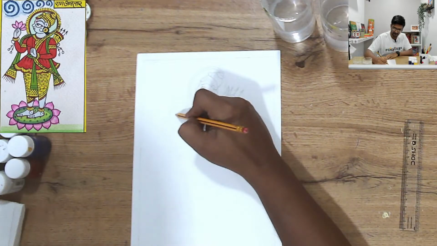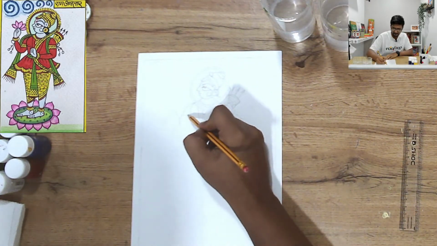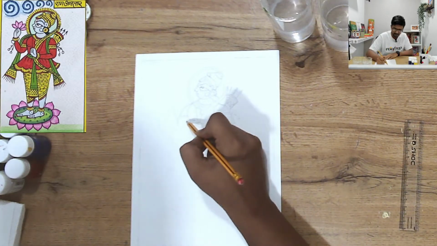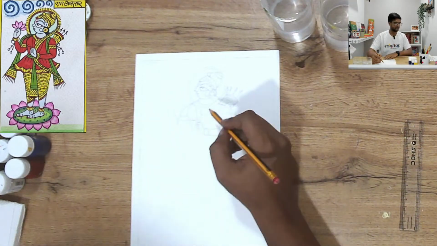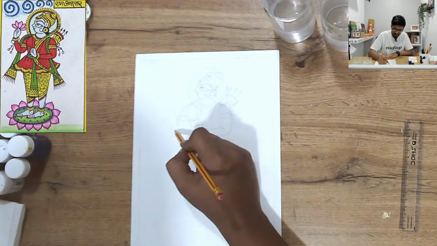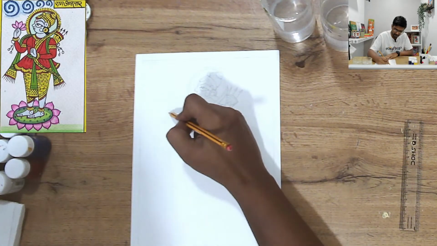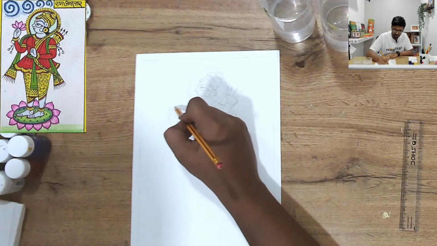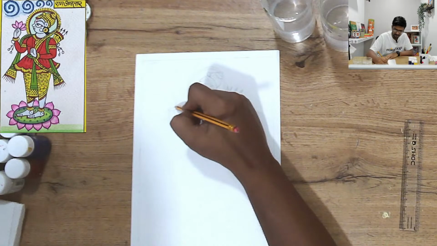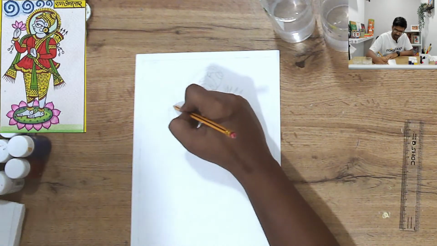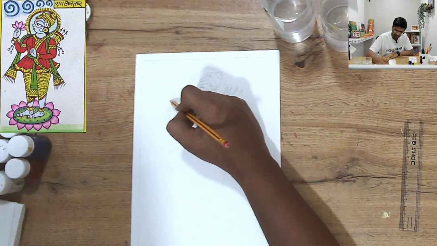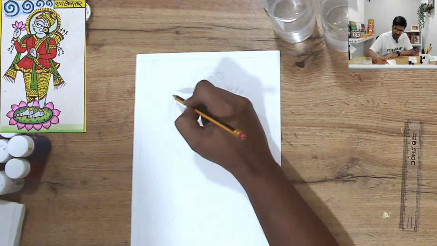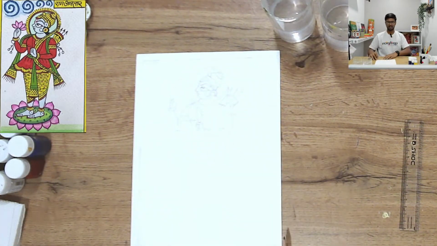We can move on to this hand. For this hand also we can make a silhouette first and then we can draw the fingers over here with the straight lines.